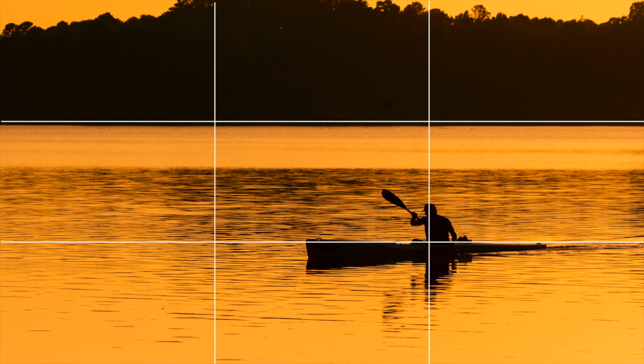For this particular photo, I've chosen to put the top third as the tree-lined shore of the lake, and the lake fills up the bottom 2 portions of the grid. I've also chosen to put the rower and his boat on the bottom third line. And I've also put the rower specifically on the rightmost vertical line so that the intersecting point is pretty much the point of peak interest.